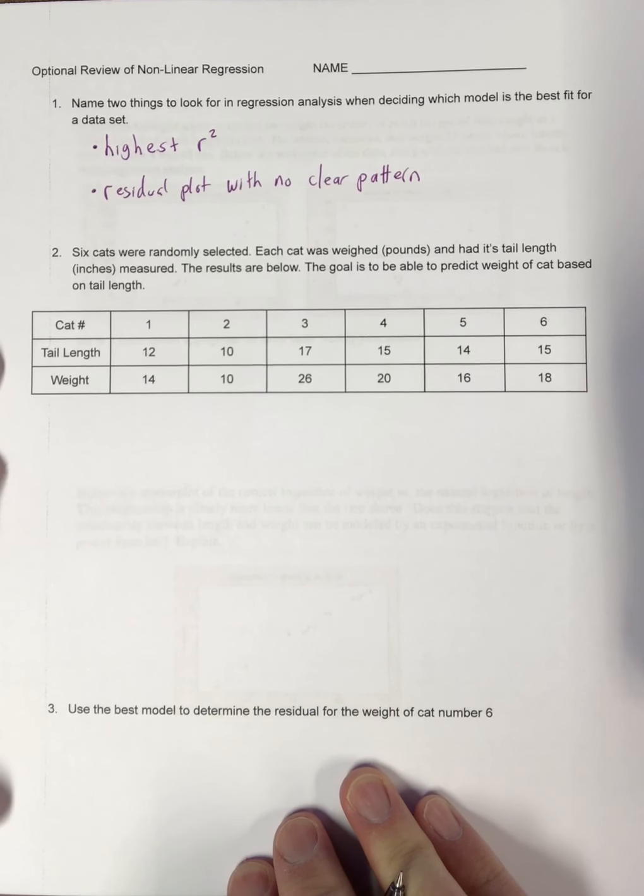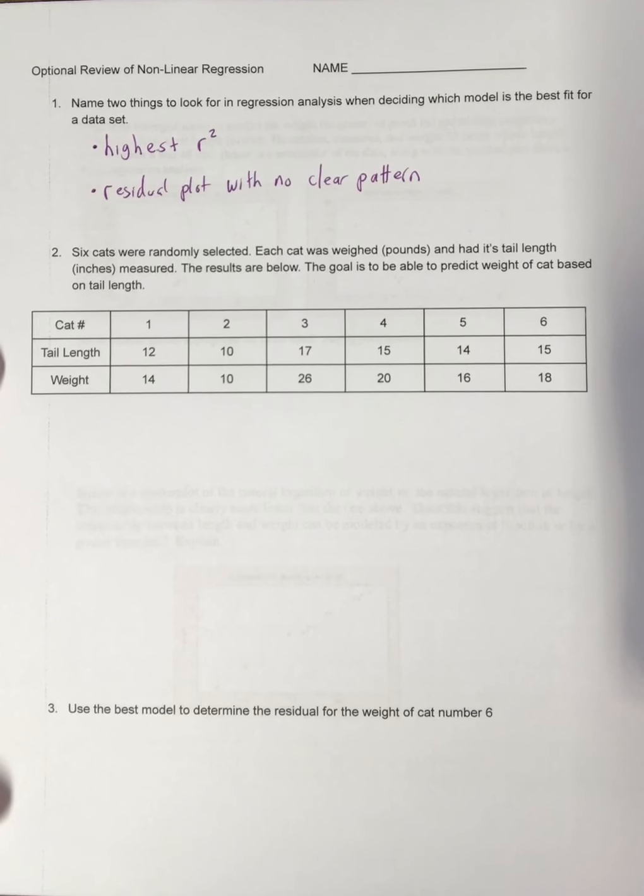Problem 2, 6 cats were randomly selected. Each cat was weighed and had its tail length measured. Results are below. The goal is to predict the weight, and then we want to determine which of the 3 equations is best. So let's start with the linear model. I have already put the data into the calculator here.